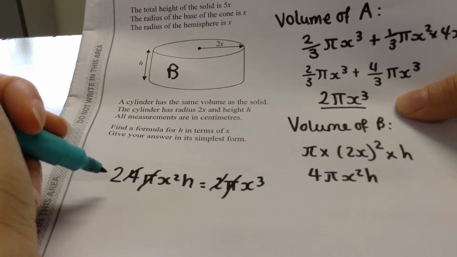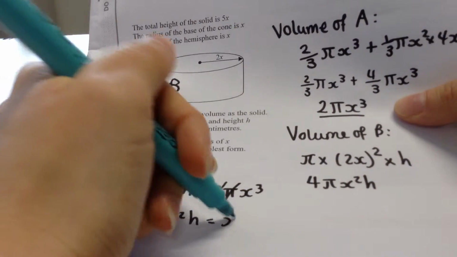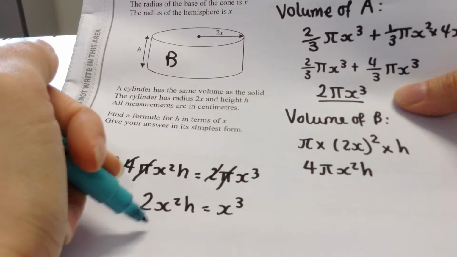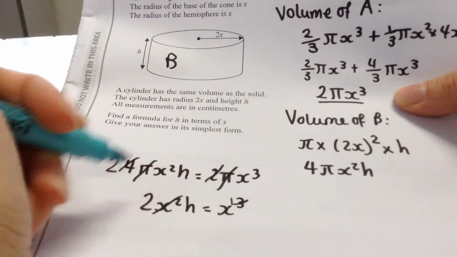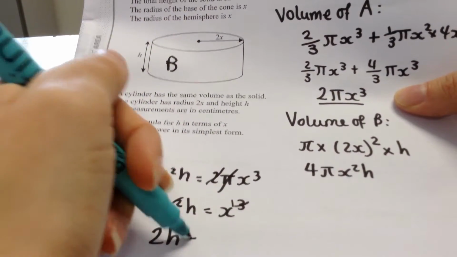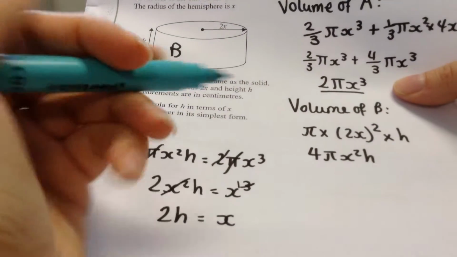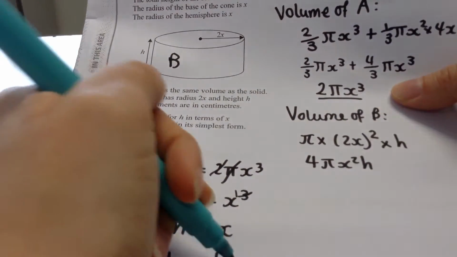And let's, hang on, I don't want it to get too messy, so let's just write that down. I can also divide both sides by x squared. That'll just be 1. So 2h equals x. It says write a formula for h in terms of x, so I should make it h equals a half of x.